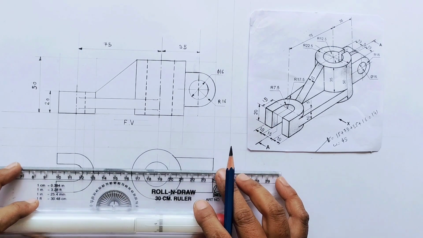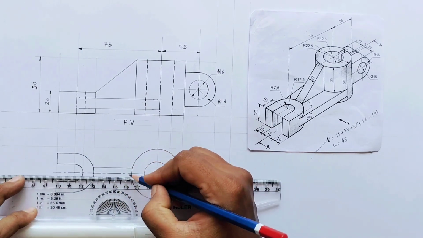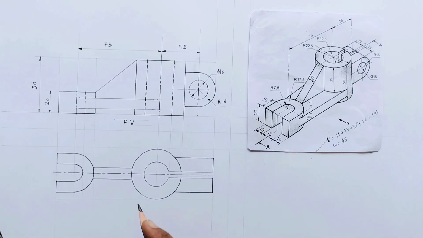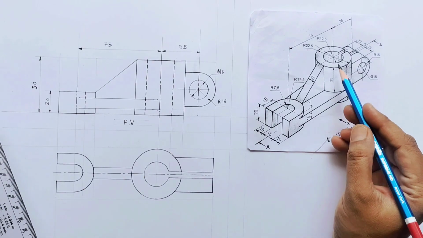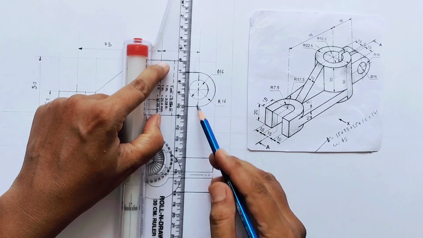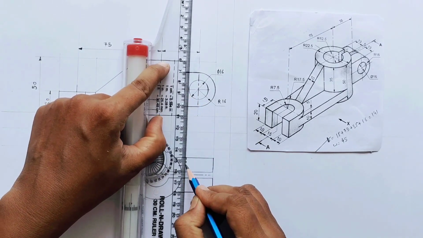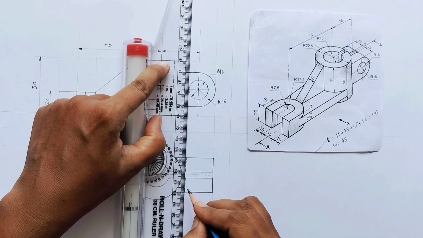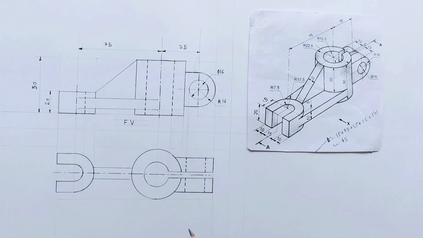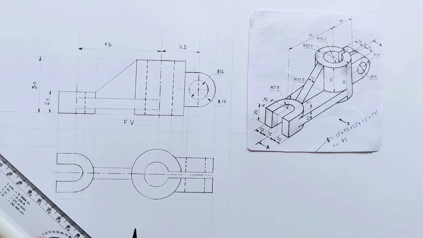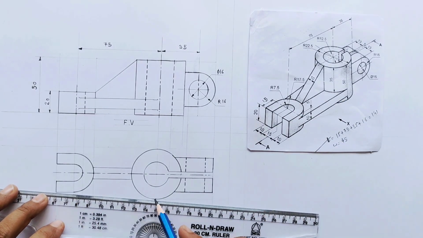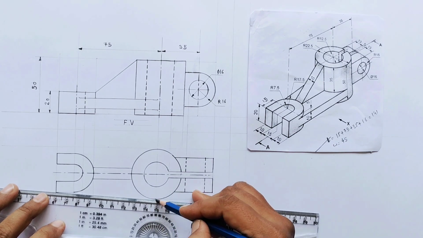So next move towards the rib. Whenever we see from the top, the inclined lines are converted into horizontal lines. So here the thickness is equal to 10, so 5 mm from both sides. Next the hidden portion. There is a hollow circle, the diameter is 16. So draw that, or take dimensions from the front view. Then next join the base.